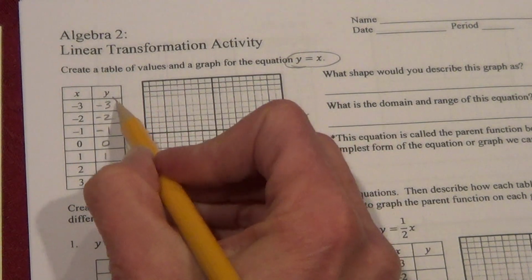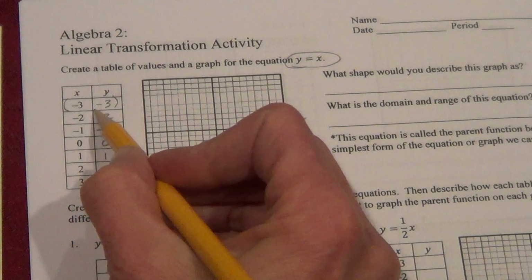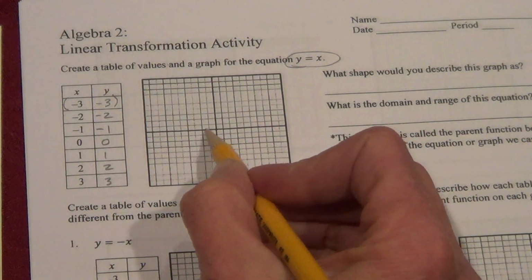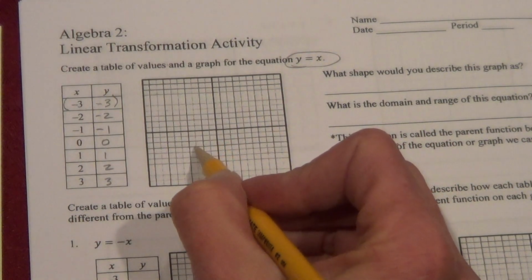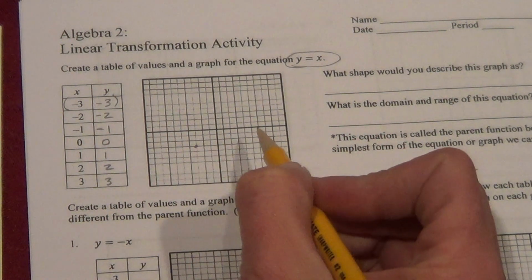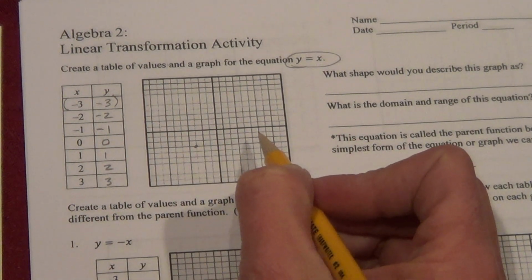Now realize that your point is -3, -3. So we'd come over to -3, down to -3, and plot it as so. Pause the video, go ahead and plot all those points.